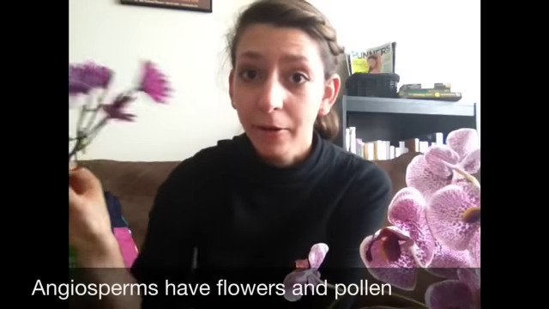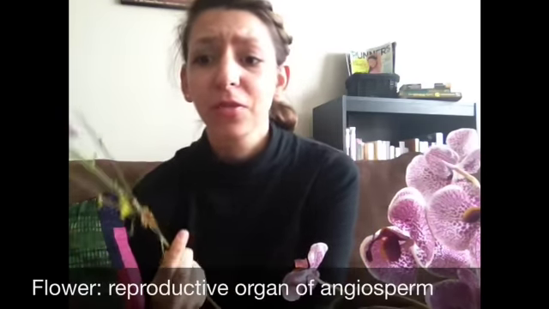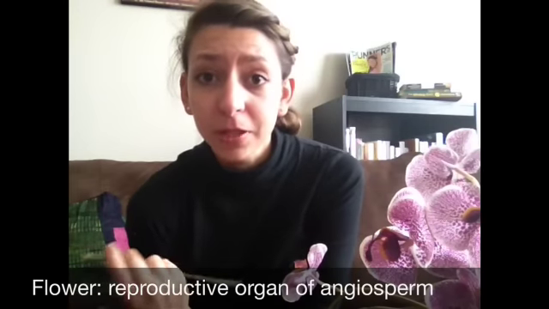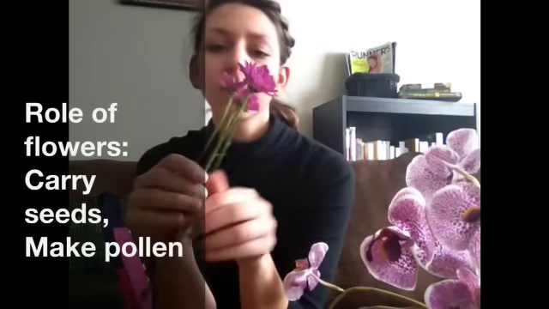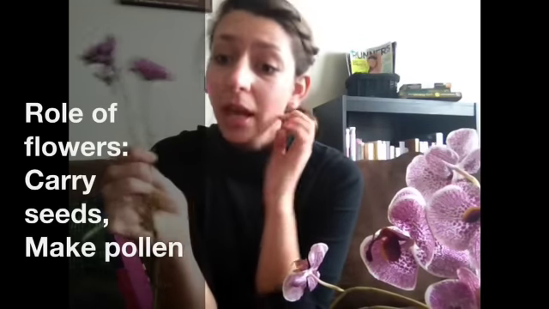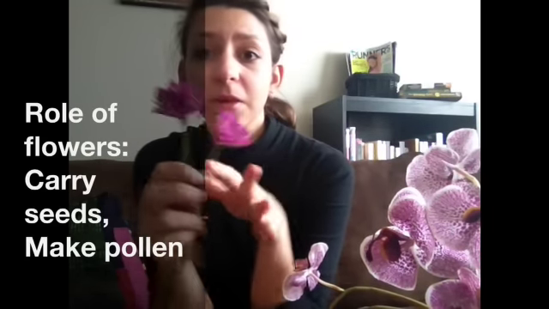Let's talk about flowers, or the sexual reproduction for flowering plants. Now, what exactly is a flower? Well, our flower is just going to be the reproductive organ of angiosperms. So our flowering plants, this is the part that we need for reproduction. Now, flowers are both going to carry seeds and create pollen, and our seeds are going to be the developing embryos, or the developing baby plants. And once they're fertilized, they can continue to grow and create new plants.